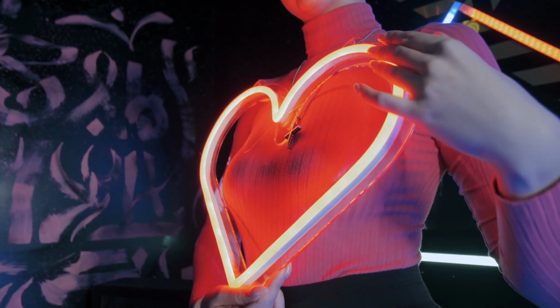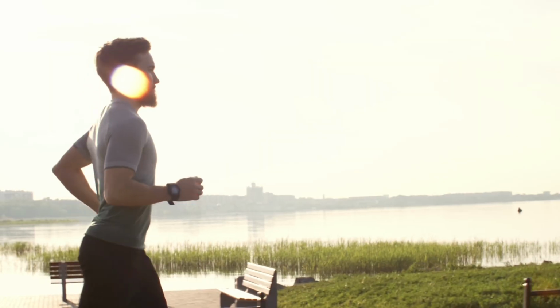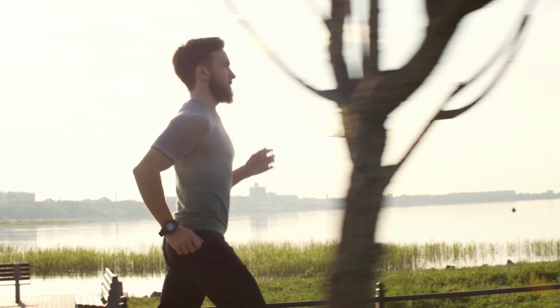Now, the reason that we want a higher heart rate variability is because research has shown that the higher your heart rate variability is, it's a good indicator of how ready your heart is to handle stress. And the stress that we're talking about in this case is like vigorous exercise, so running, as well as just the everyday stress that we all deal with.